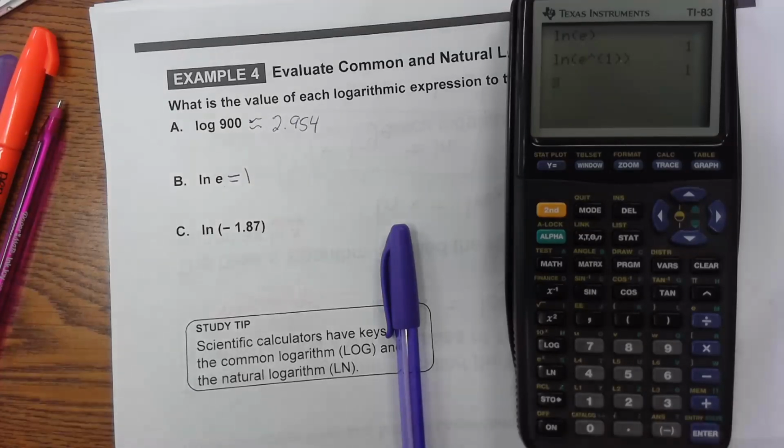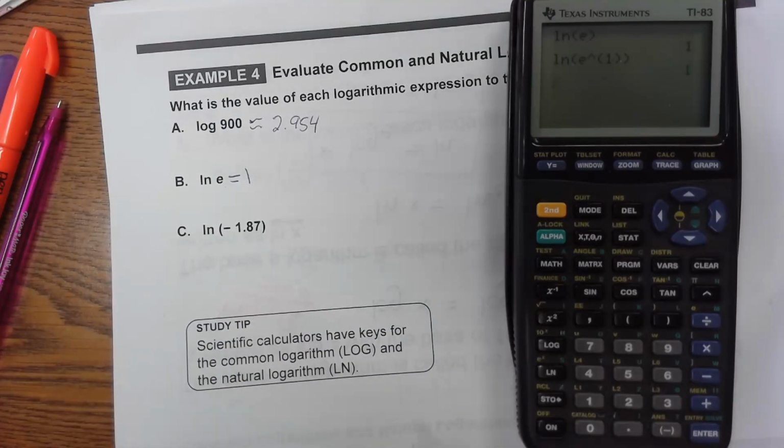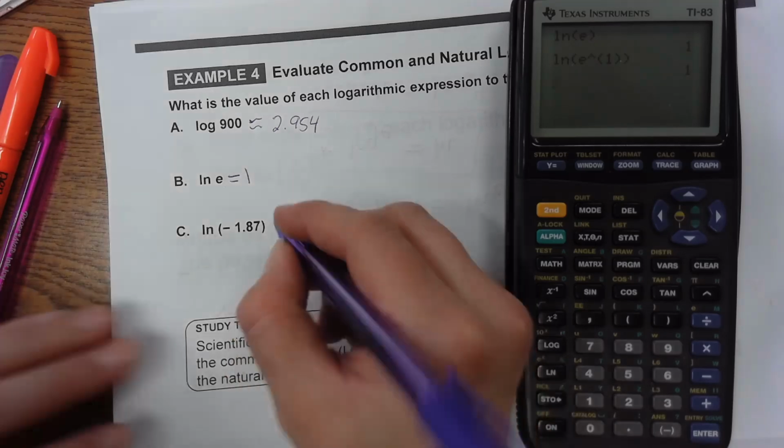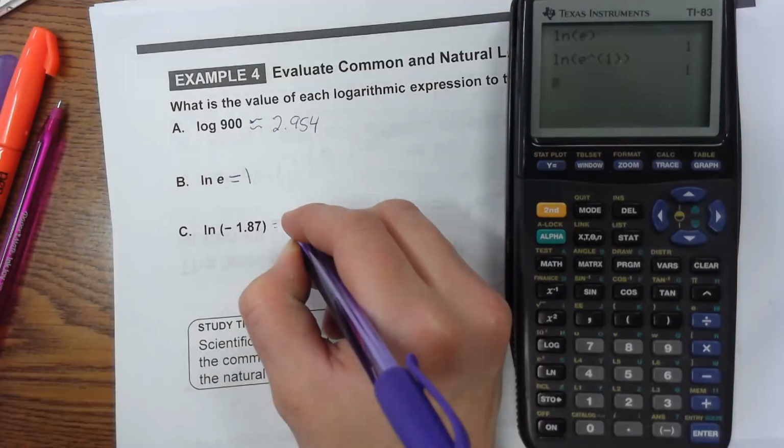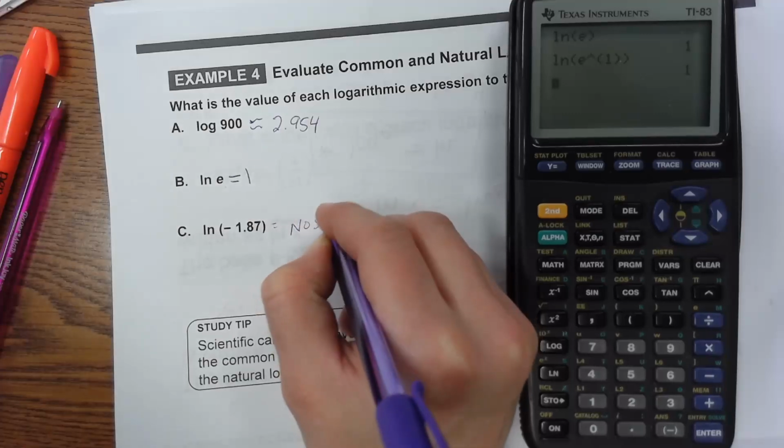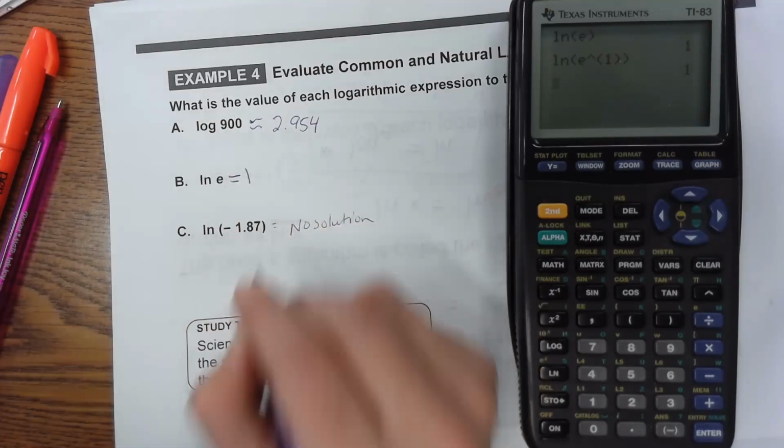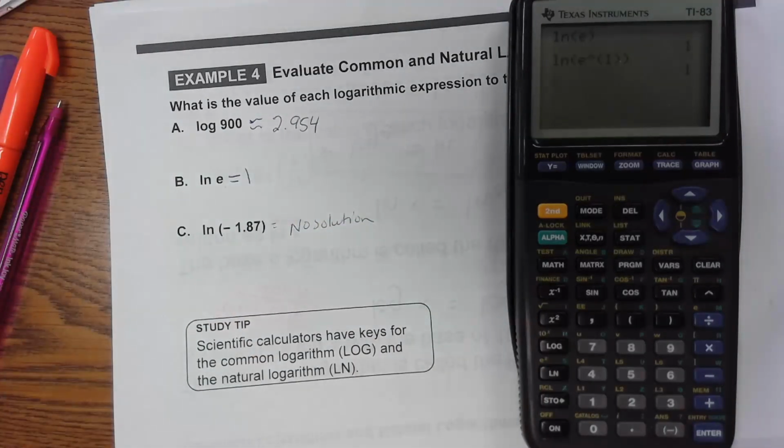You guys go ahead and try and type in ln of negative. And you should have gotten an error. In this one, this is your no solution. We cannot have a negative number. We cannot go below 0.